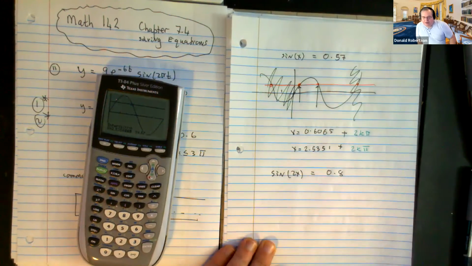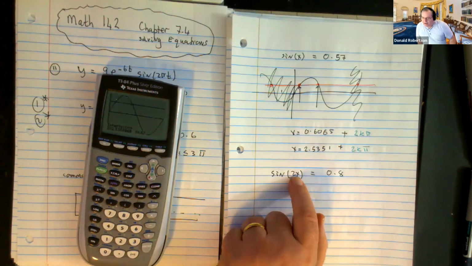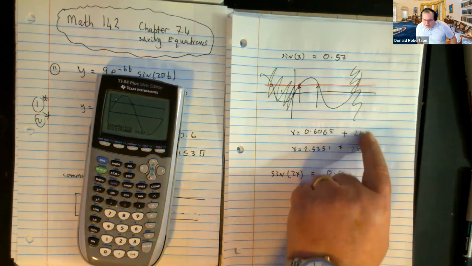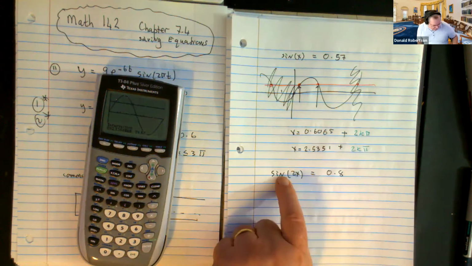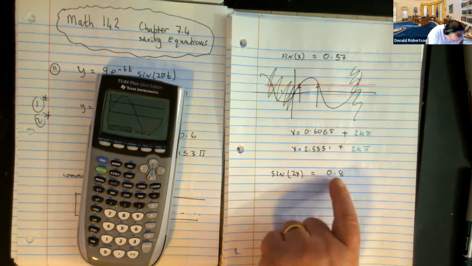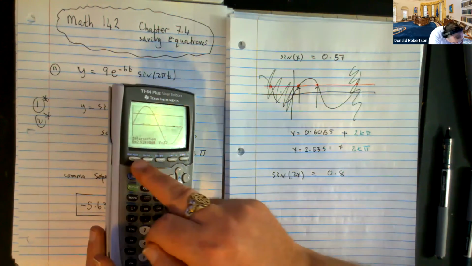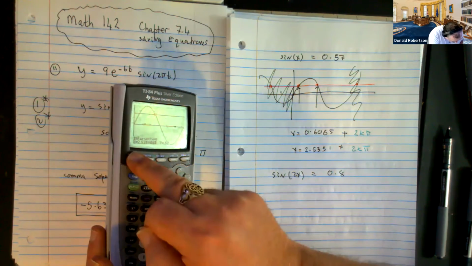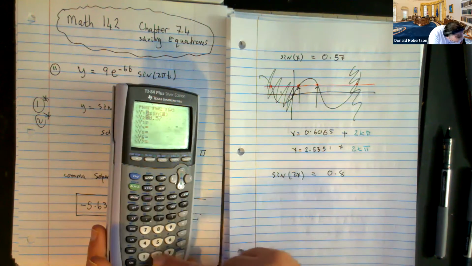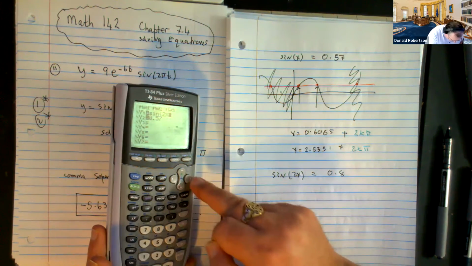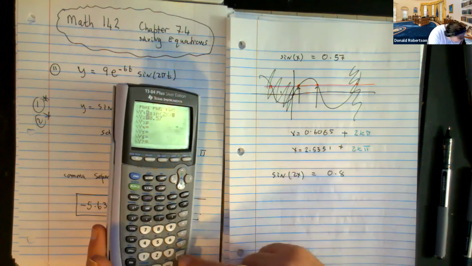The difference here is that it's not x, it's 2x, and that's going to become important at this stage here. So we have the sine of 2x is 0.4. So I'll go to my calculator. I'll change this guy into the sine of 2x. And I'll make this guy 0.8.